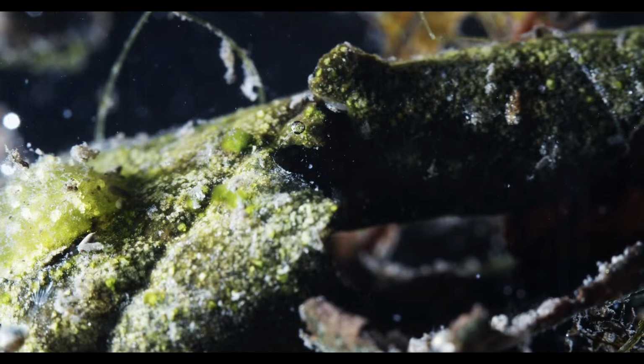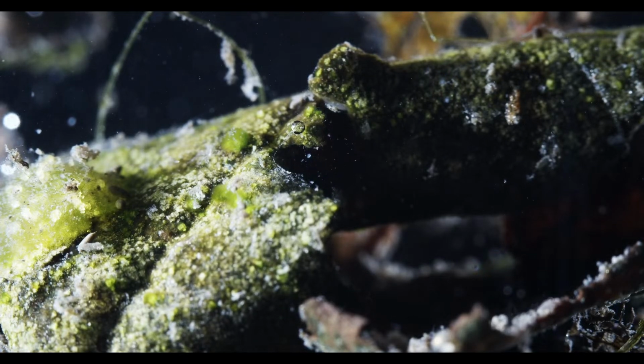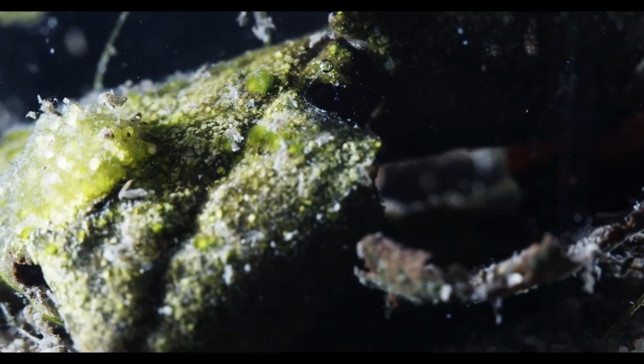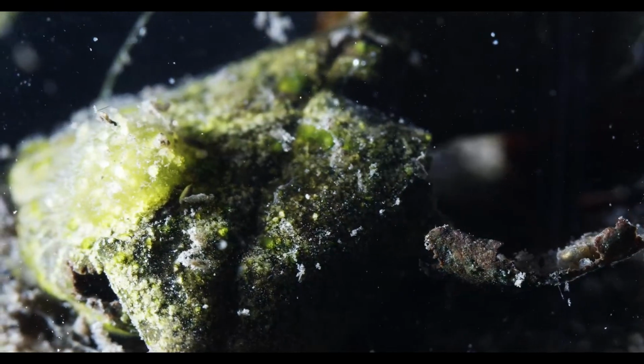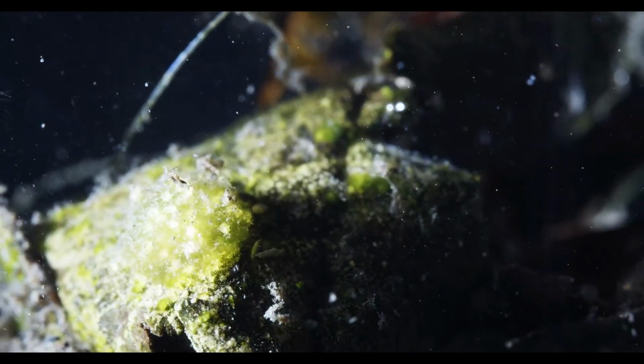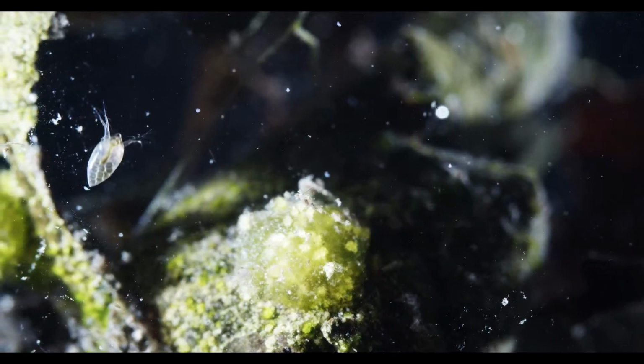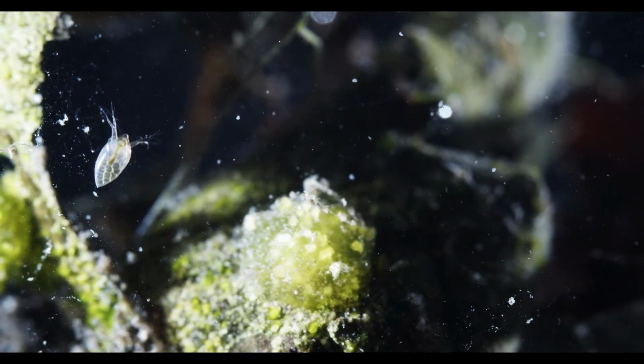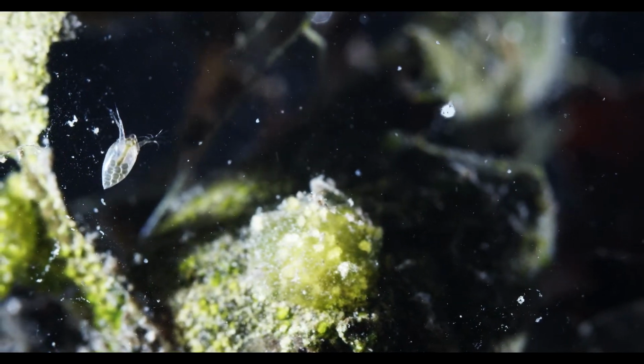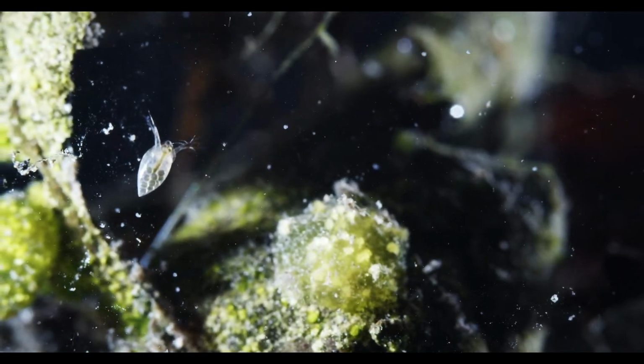One thing that has to be said is that most of these critters come in a plethora of varieties. So this is not Daphnia or Moina, the ones that you most often see in aquariums or bred for fish food, but this is a different one.